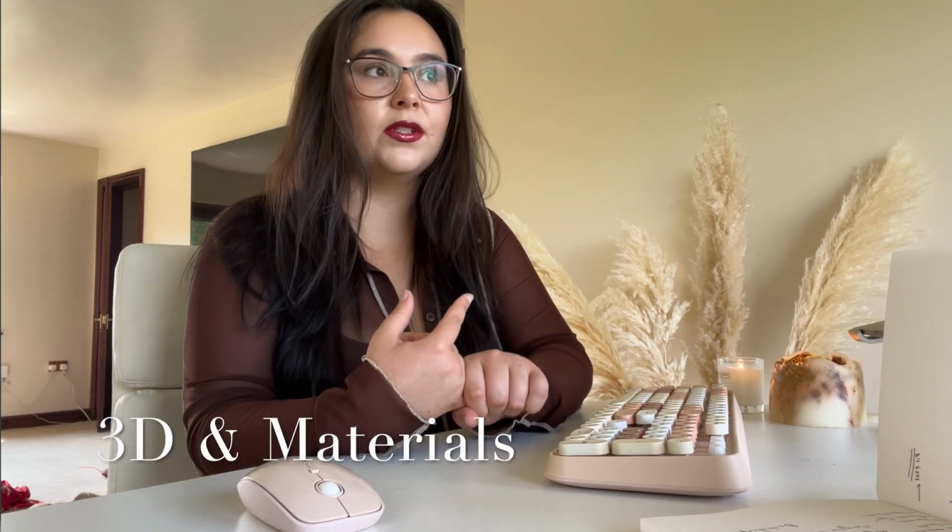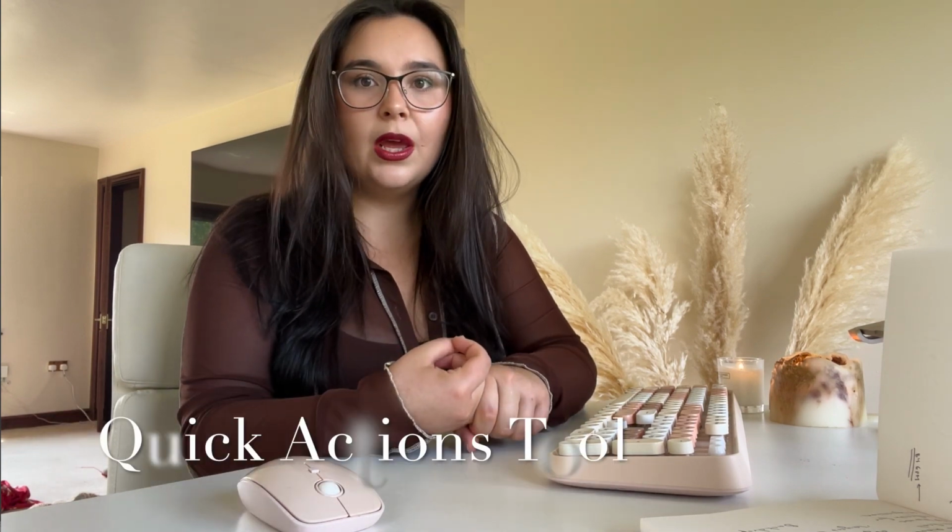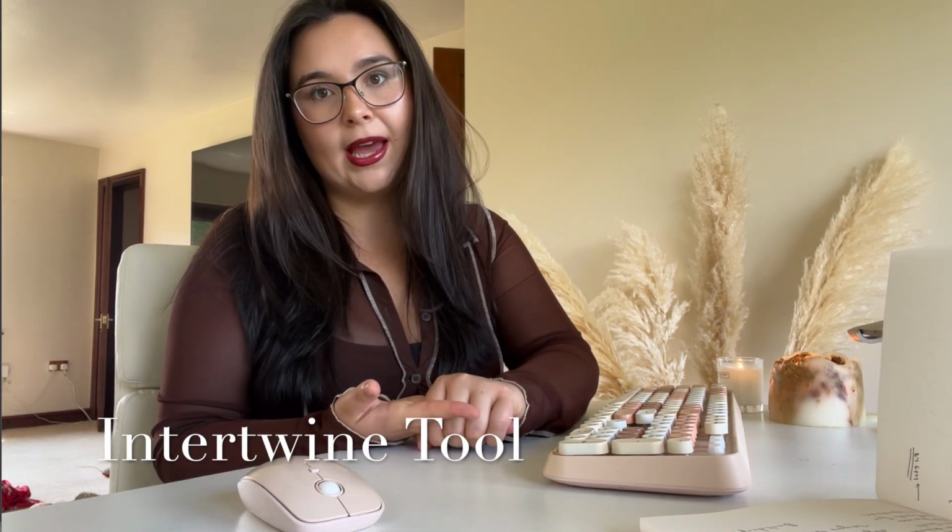Okay, so far we have three very distinguishable features that save time. We've got the 3D on materials, which allows us to develop our designs even further. We have the quick actions tools, which allows us to adapt type in a hurry if we don't have time to work on it as much as we can. We can use those pre-saved adjustments. And then we also have the intertwine tool, which again extends your design further and is very quick and easy to use.